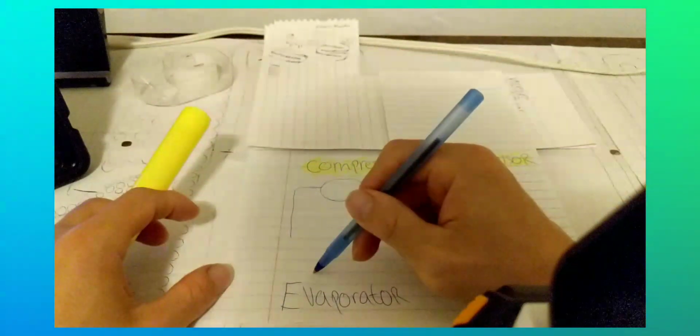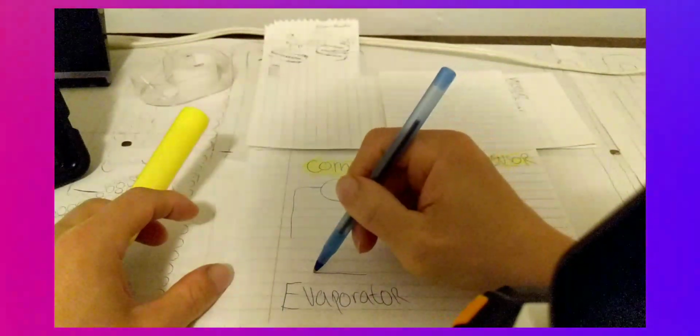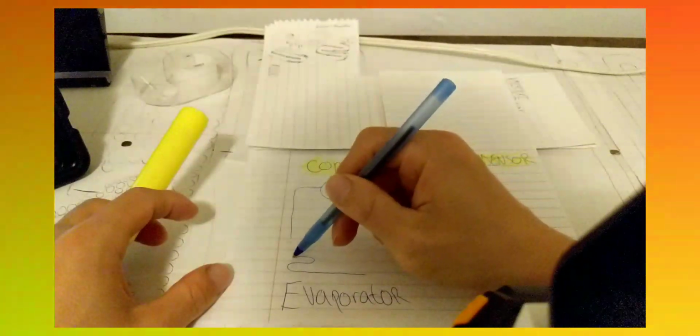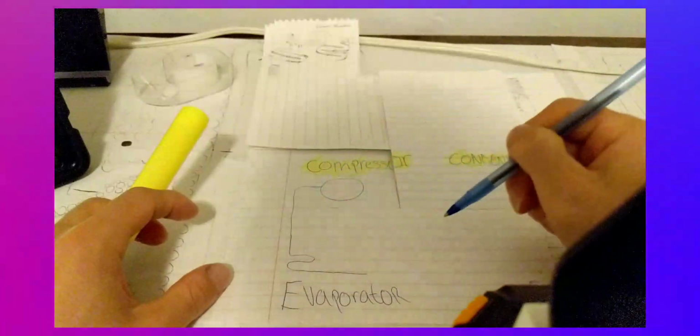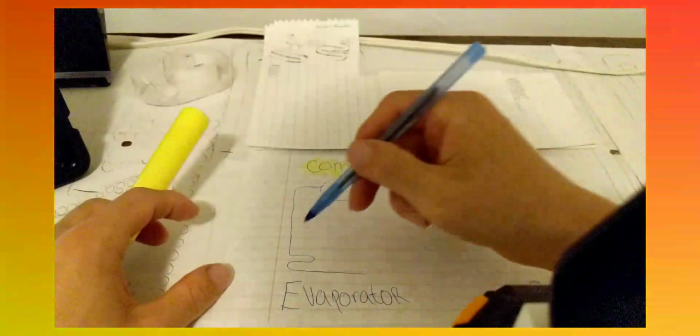So they have it going like this, and then there's coils, and then it ends up going like this on the outside. But there's two loops in it, but I'm just doing one.